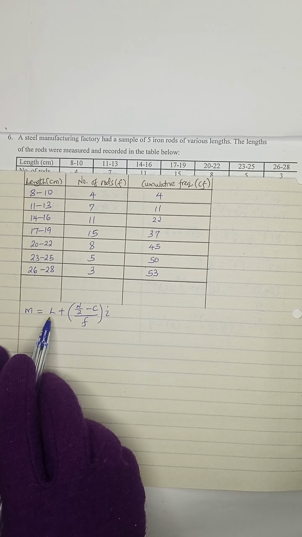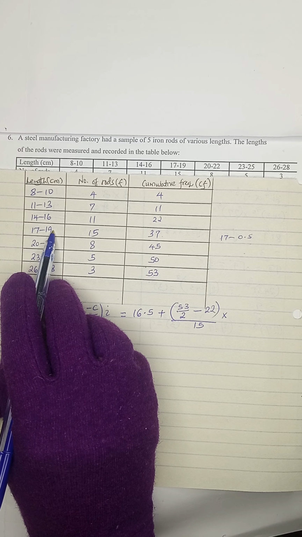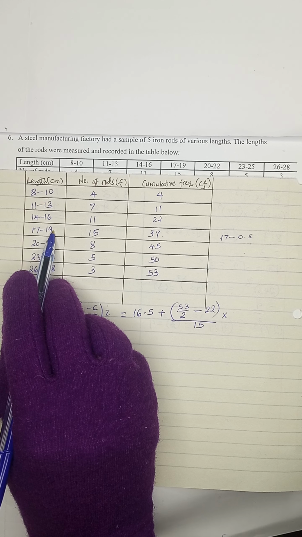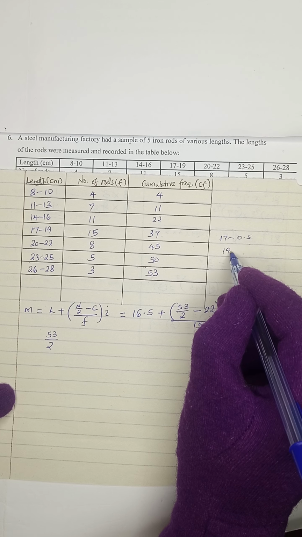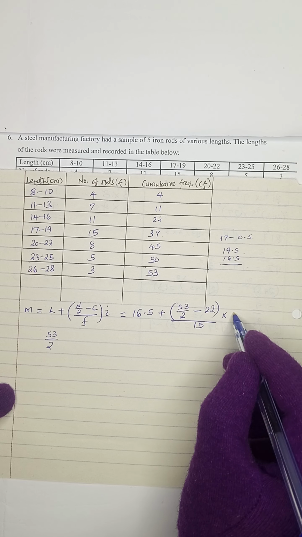So our lower limit here will be 16.5 plus, open the bracket, the total frequency N is 53 all over 2. Then subtract the cumulative frequency just above that median class, which is 22, all over the frequency of the median class. For this case, we have 15, then multiply by the class interval. Class interval is gotten by taking the upper limit, for this case is 19.5. I said you add 0.5, so 19.5. Then you subtract the lower limit, which is 16.5. When you subtract, you'll be able to get 3.